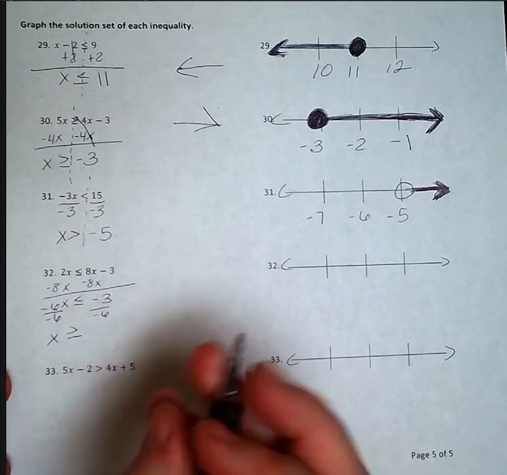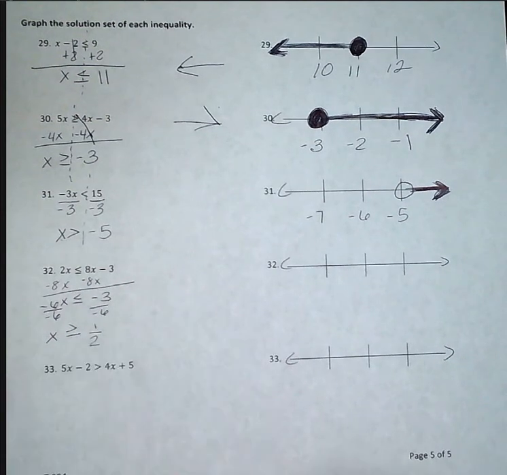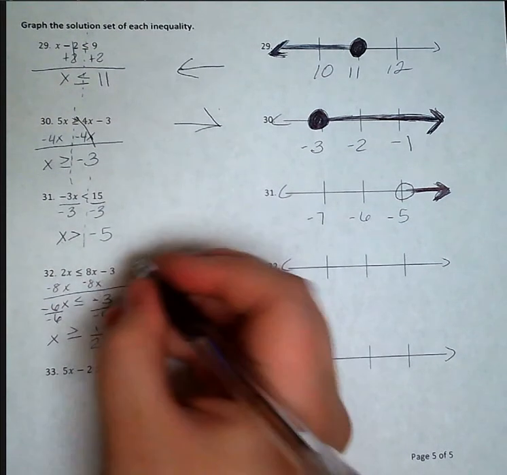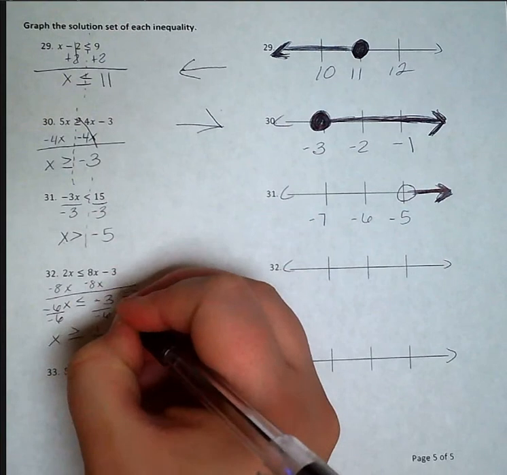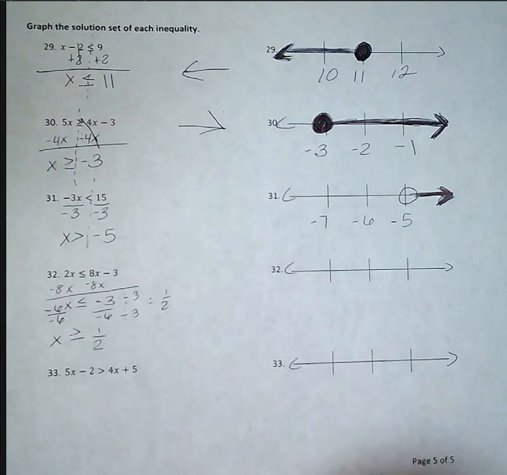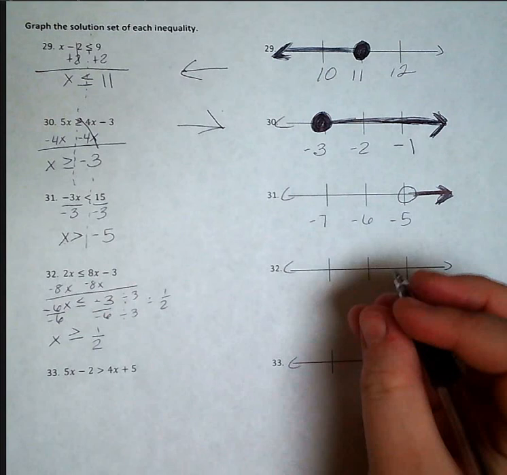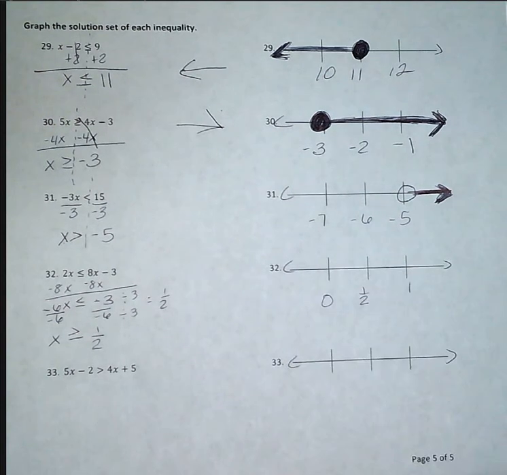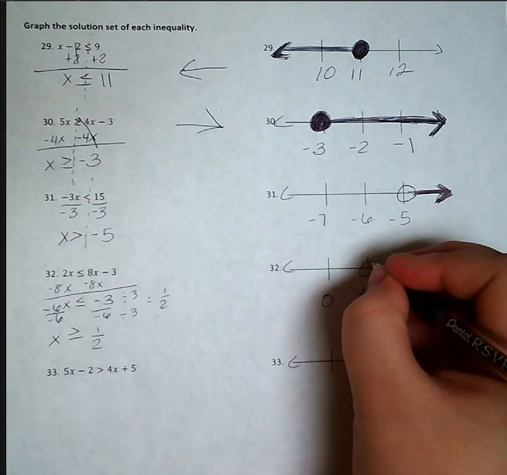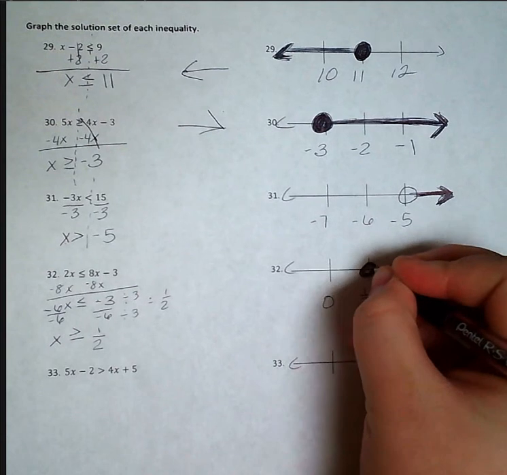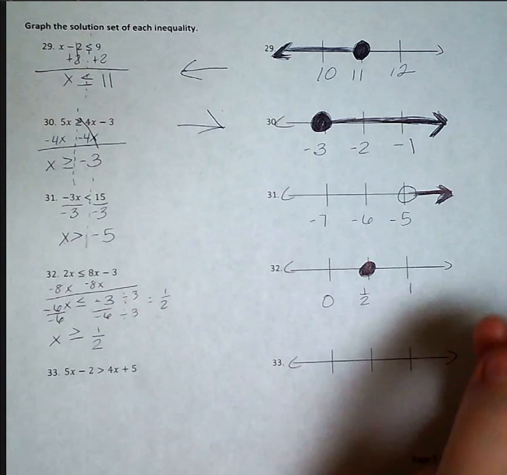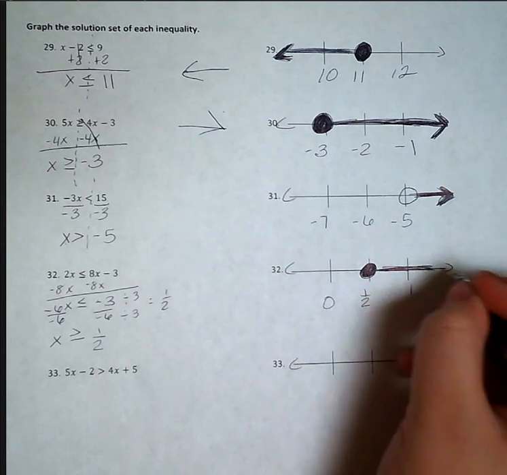And that would be a positive 1/2. We talked about that. Negative divided by a negative is a positive, and then when you divide both of these by 3, that gives you 1/2. Be careful there. So I'm just going to put them in increments of 1/2, so 0, 1/2, and 1. It's going to be a closed circle, and it's going to shade to the right because x is greater than 1/2, meaning x is going to be larger than.